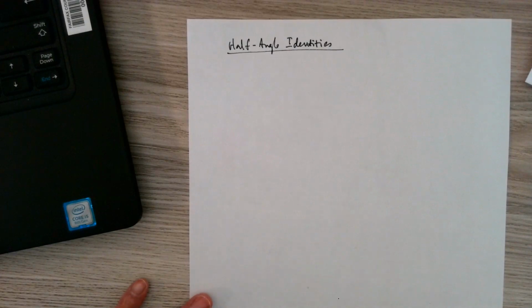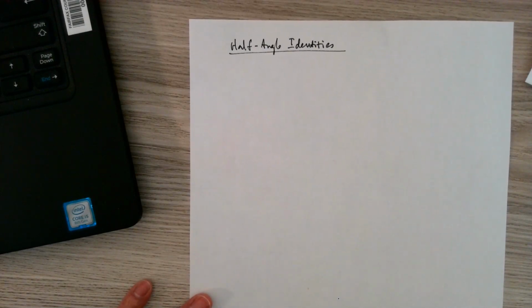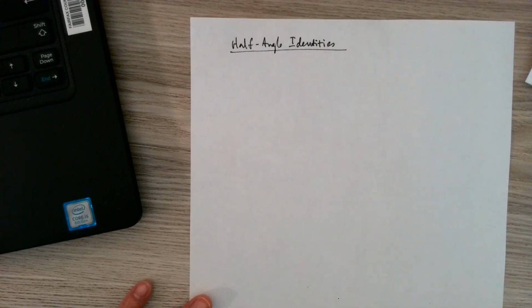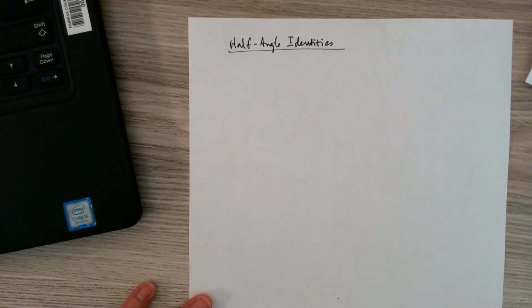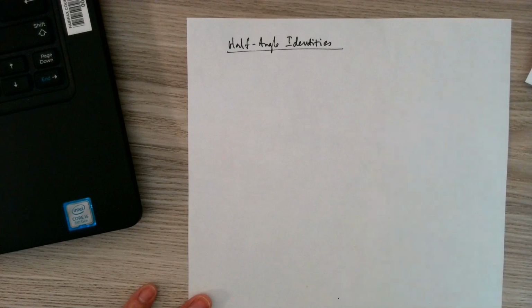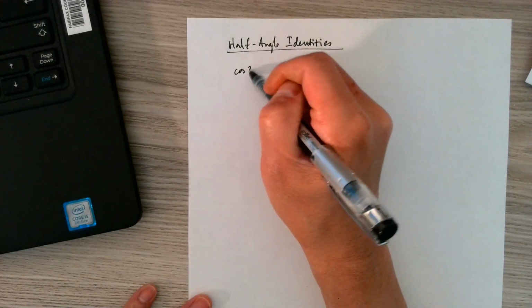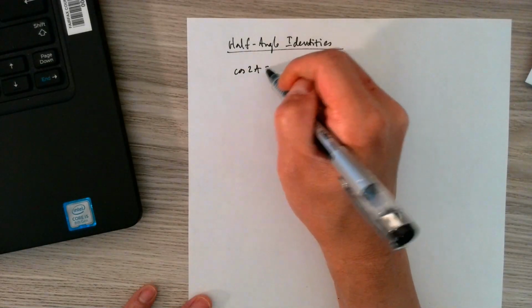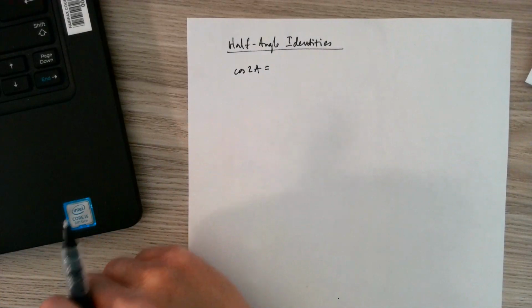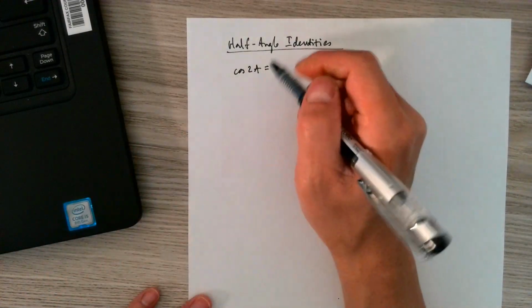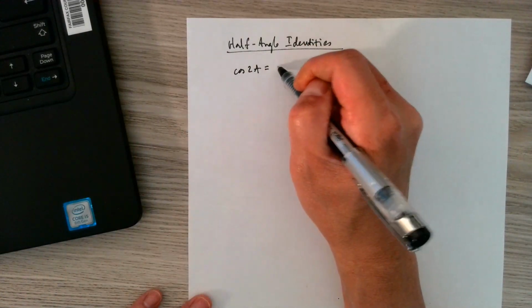This is the video on half-angle identities as well as sum and product identities. First I'll derive the three half-angle identities. So last time we had double angle identities, and we're going to use the one for cosine to derive the next three.